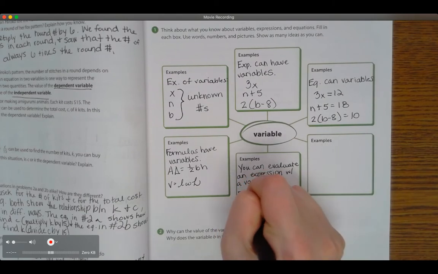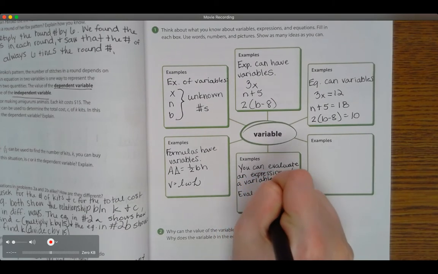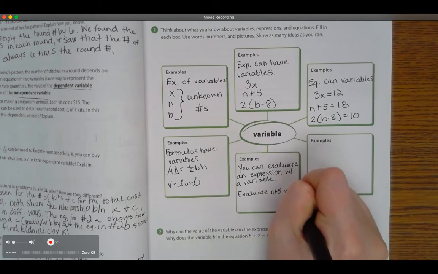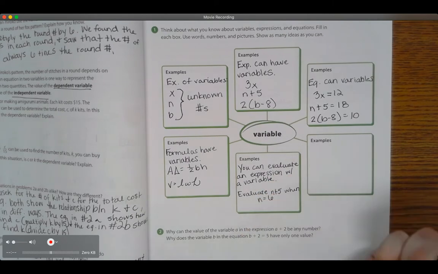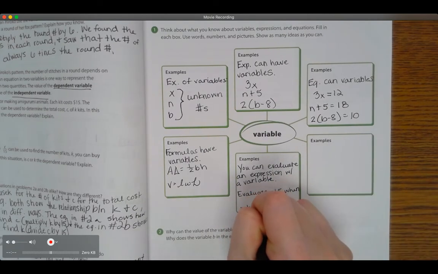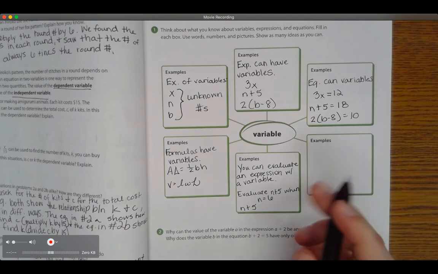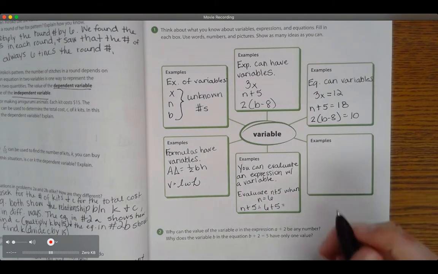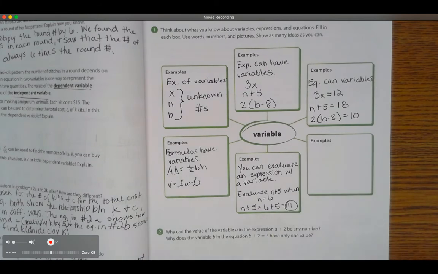So an example would be evaluate n plus 5 when n equals 6. We're going to plug in 6 wherever we see n. So that would equal 6 plus 5. And we know 6 plus 5 is 11.